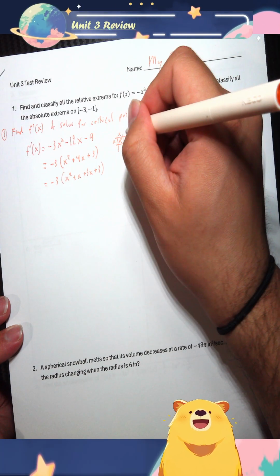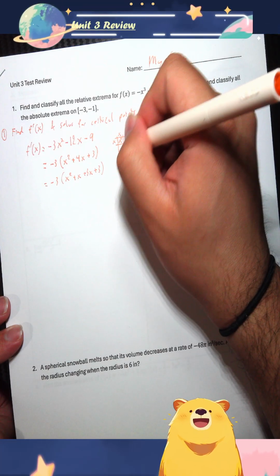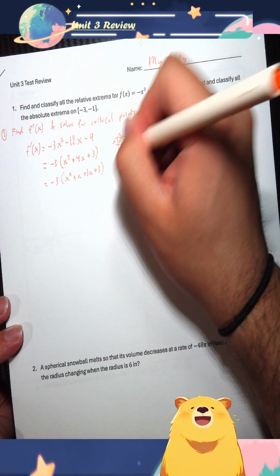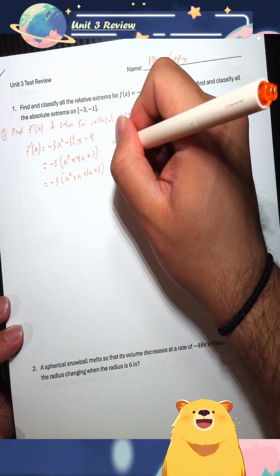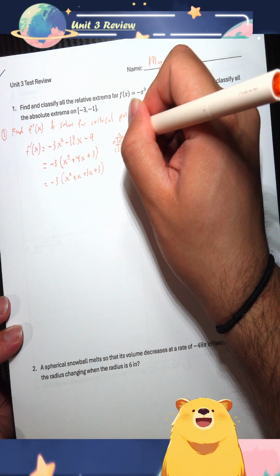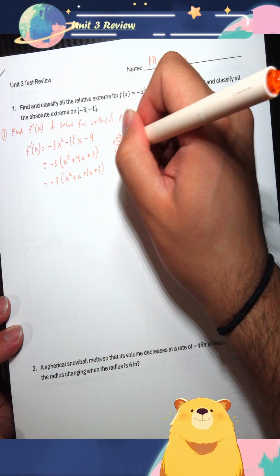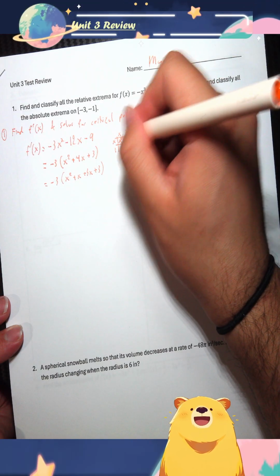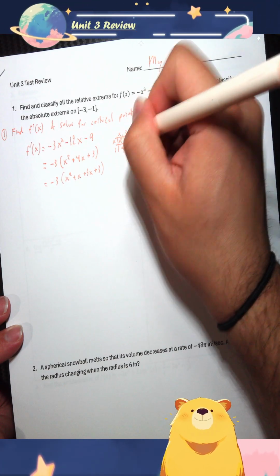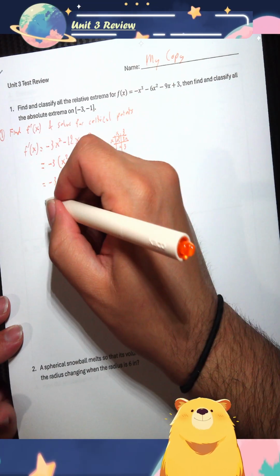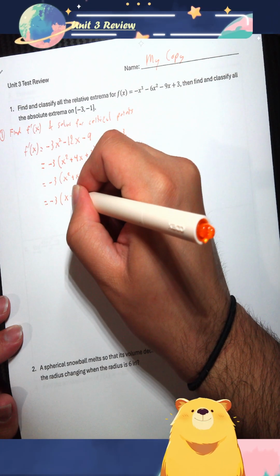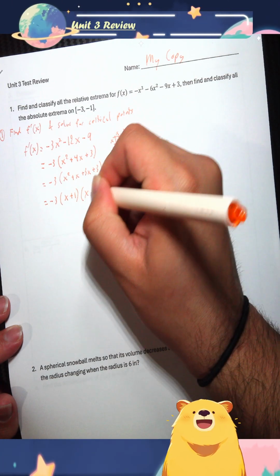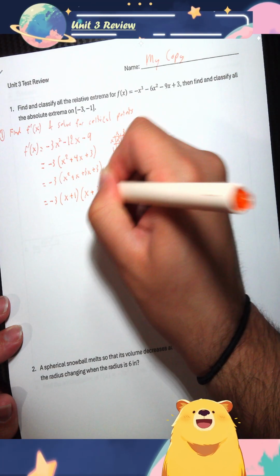So you need to think of what factors of 3 can make these two combine into 4, and you just hit it with 1 and 3. Multiply that, becomes 3. Then x with the 1, x with the 3, that does add up to 4. So you get x plus 1, x plus 3.